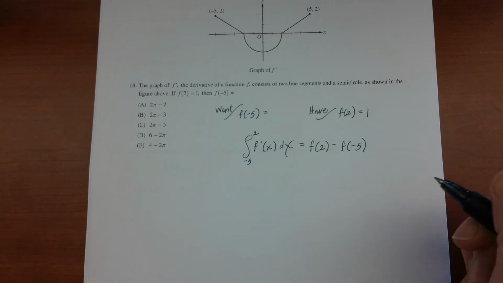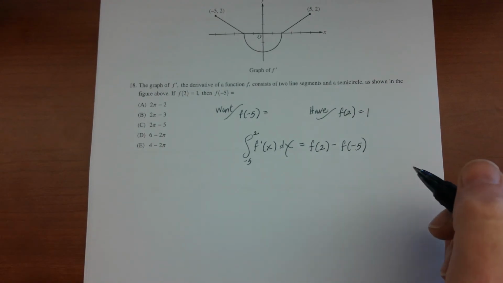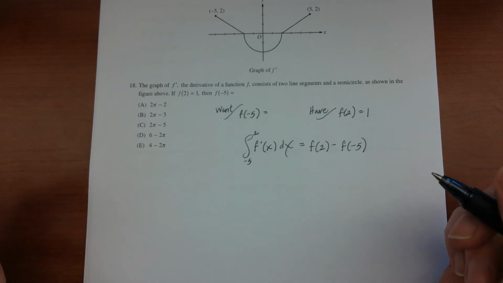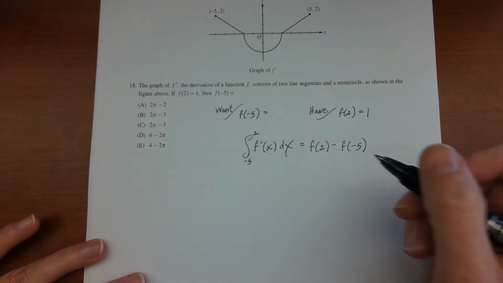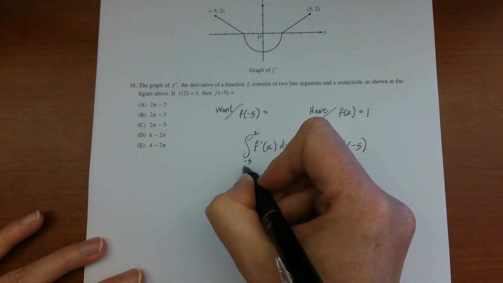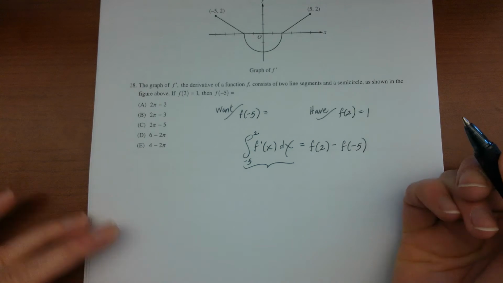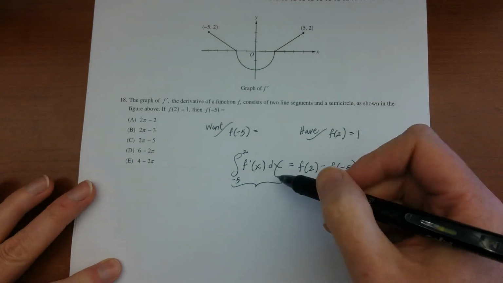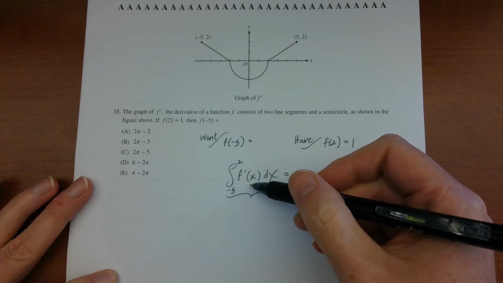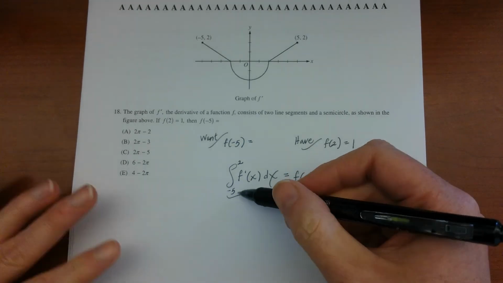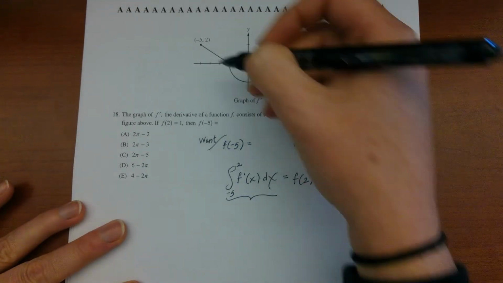You're going to notice this move is going to come in handy many places on your AP exam because it's the AP calculus test, so they want you to demonstrate knowledge of the fundamental theorem of calculus. All right, so now let's figure out how on earth we are going to figure this out. Well, this would basically be the area bounded between the graph of f prime and the x-axis on the interval from negative 5 to 2.